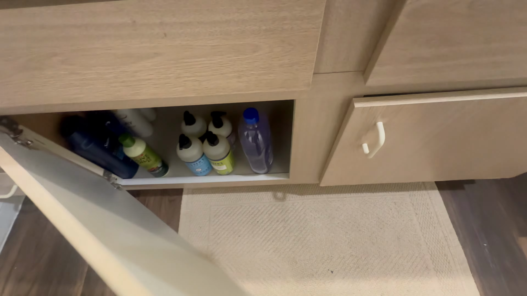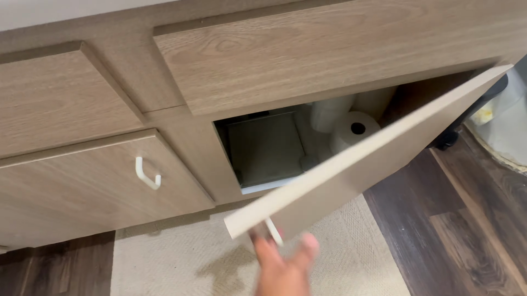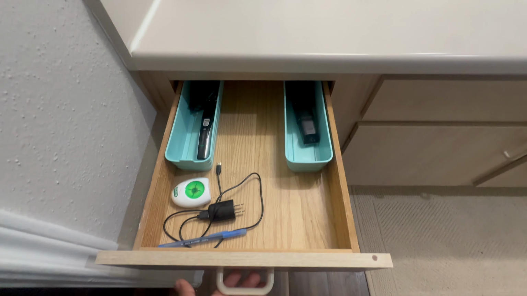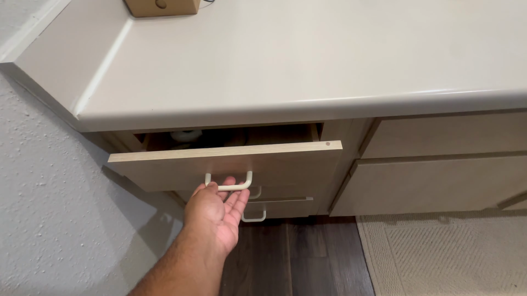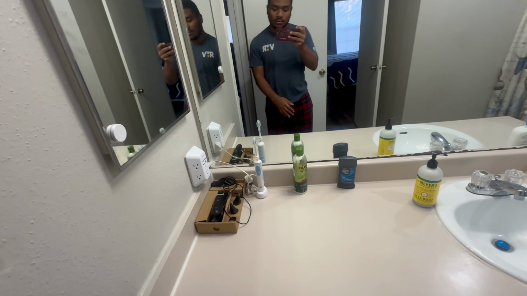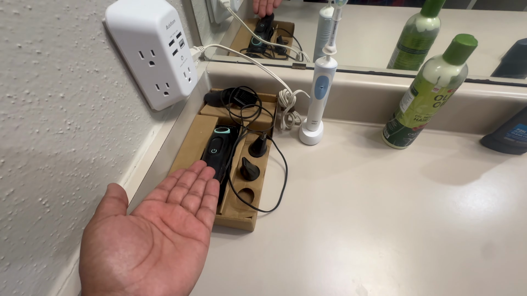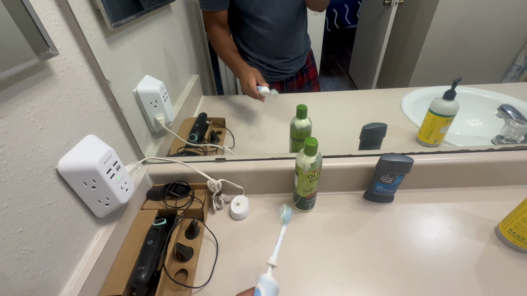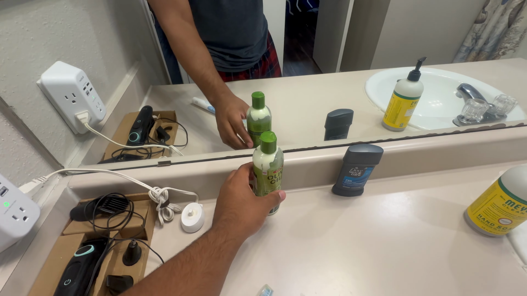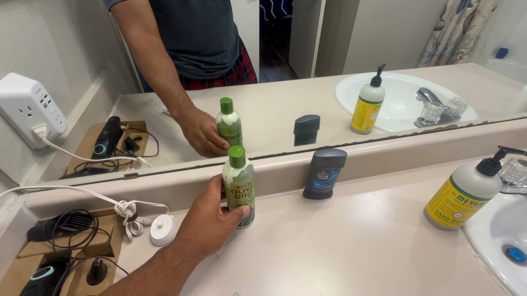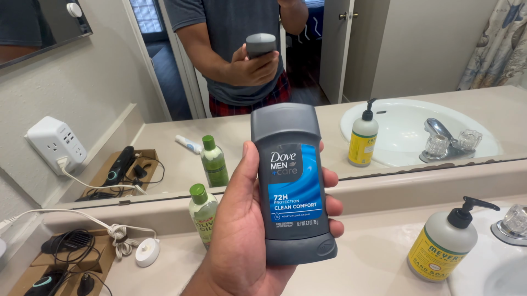Here are my cabinets. Here are my drawers. I'm opening up my drawer, opened the drawer, and I am closing the drawer. The drawer is closed. Here is my razor, my electric toothbrush. Here is my hair cream or hair lotion. Here is my deodorant.